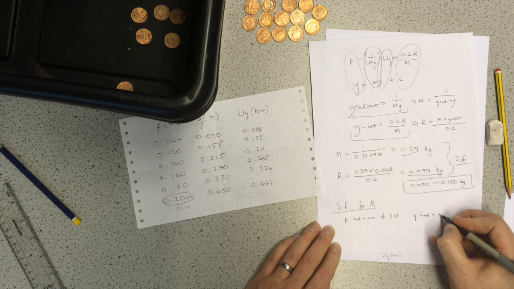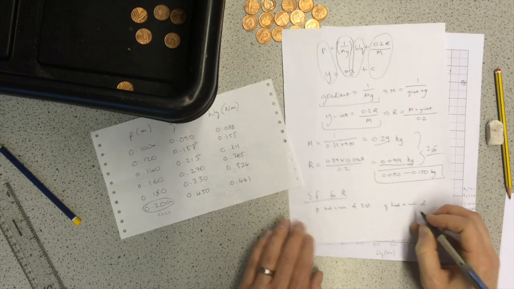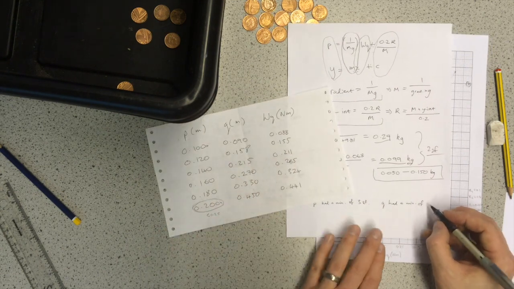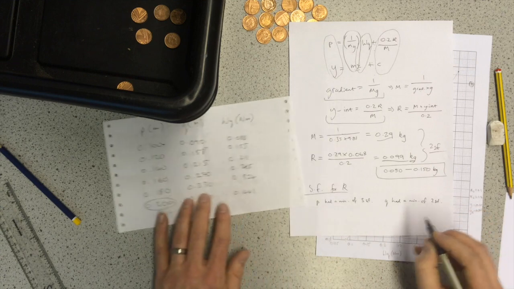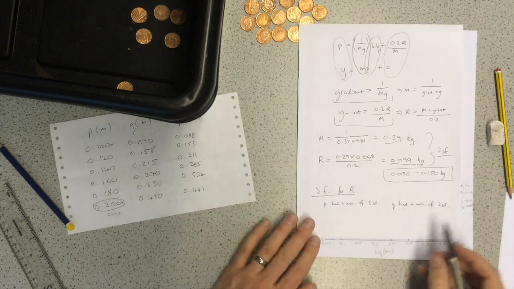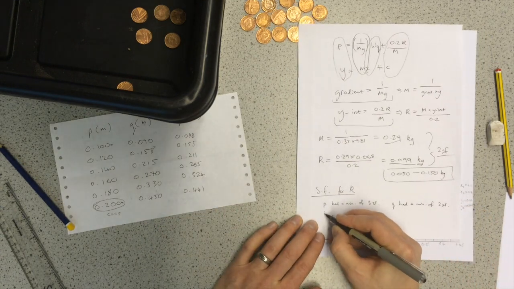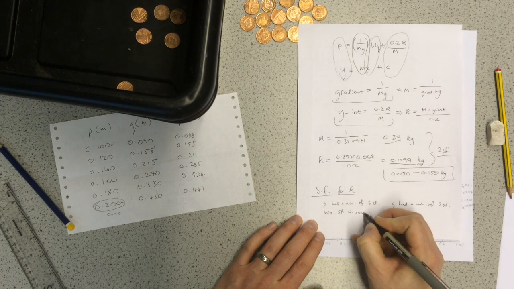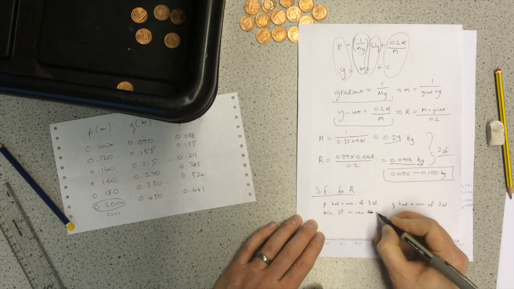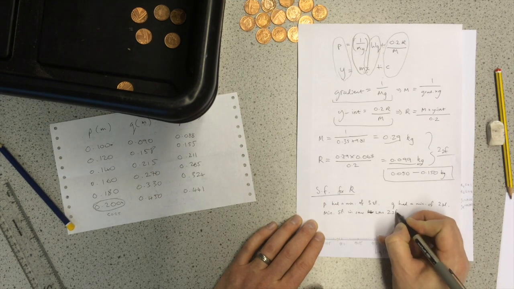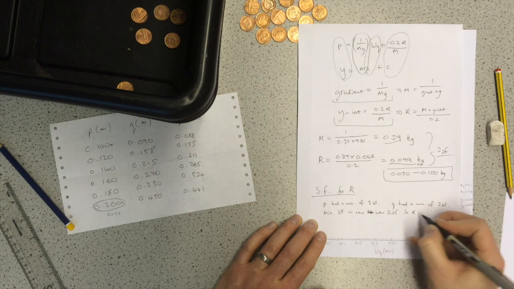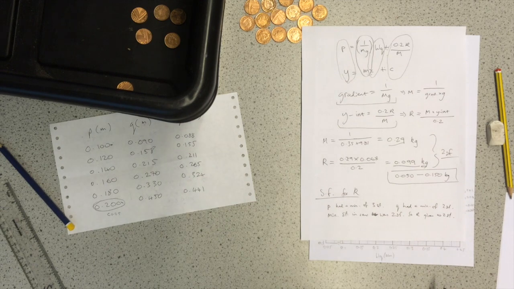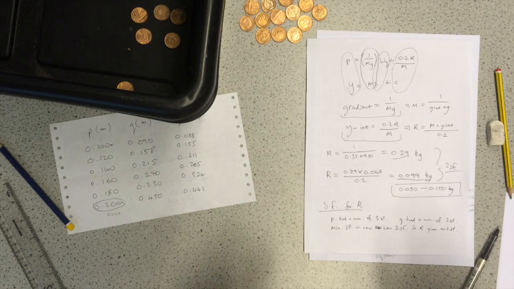Q had a minimum of, well, this one is 2SF. Got to make sure I'm consistent here. Right, so P had a minimum of 3SF, Q had a minimum of 2SF. The minimum SF in the raw data was 2SF. So R given to 2SF. Okay, and I'll leave it at that.